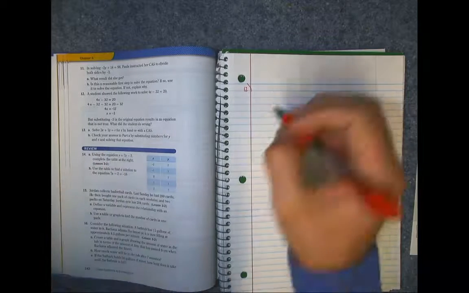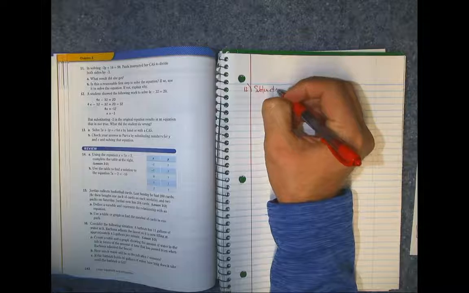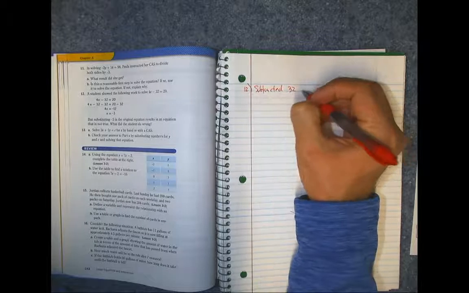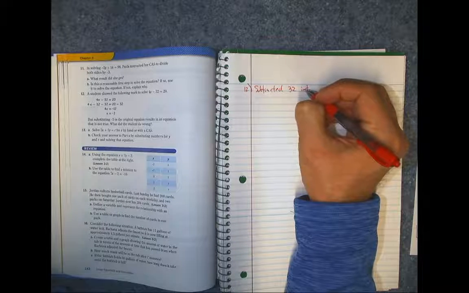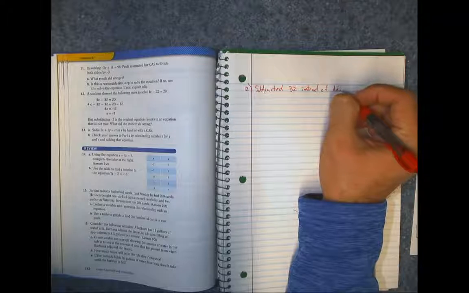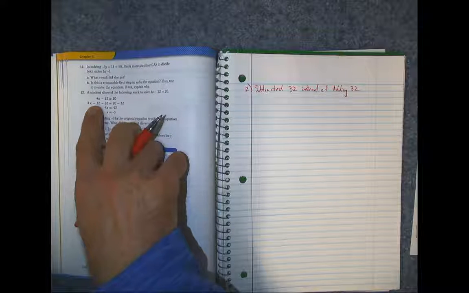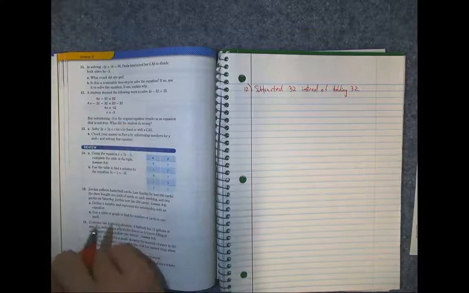So what did the student do wrong? They subtracted 32 instead of adding 32. So this counts as a negative 32. If I want to get it to 0, I have to add 32.